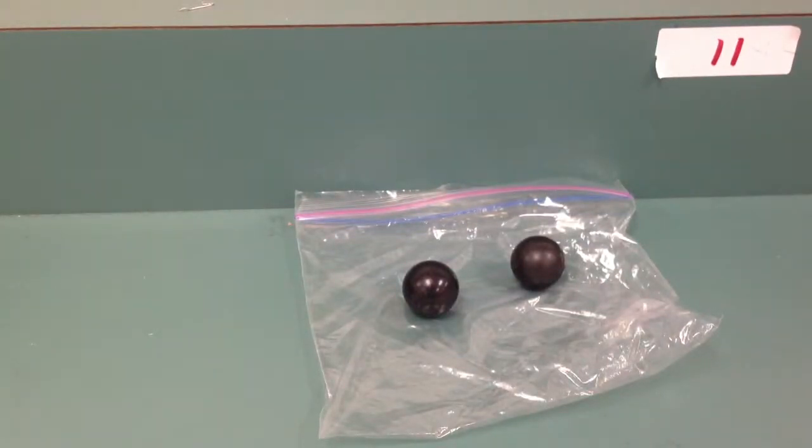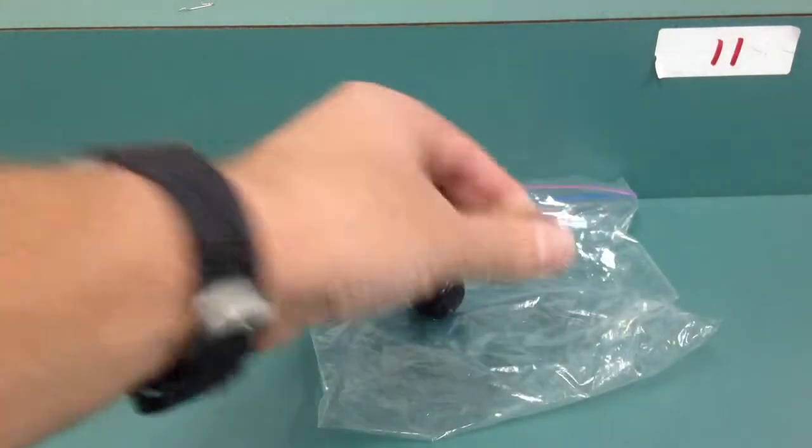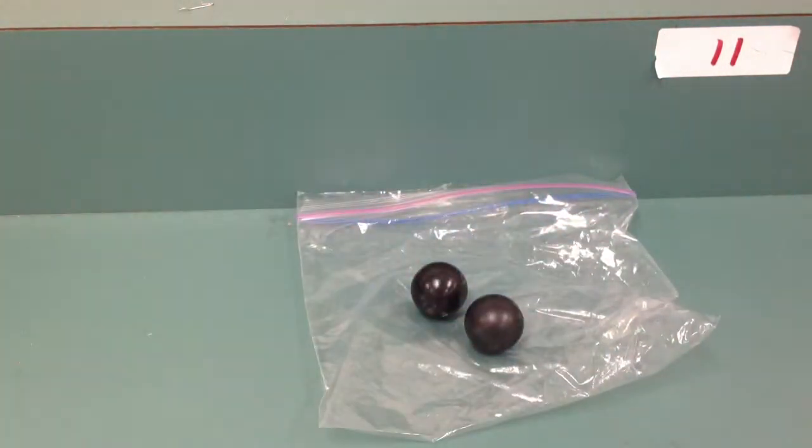Makeup data for the Crazy Ball Mystery Lab. I got a ball here and a ball here, and you'll see you have to make some observations and some inferences. So what I'm going to do is drop these from about a meter high, and you're going to see them enter the screen.